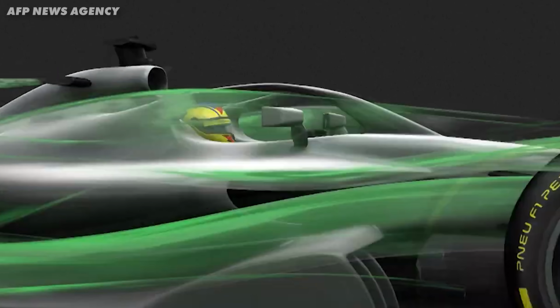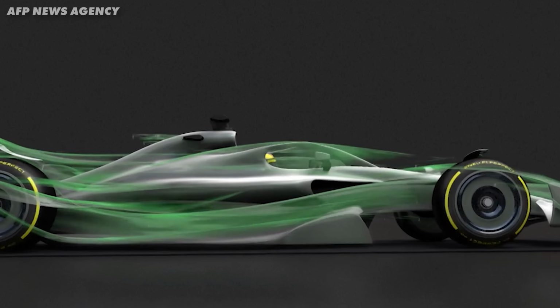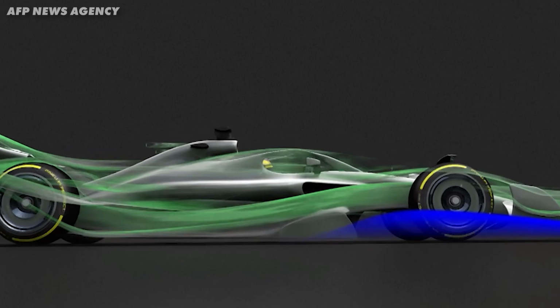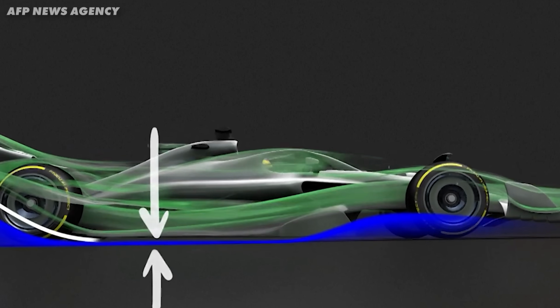So now teams have to deal with a fundamental problem. You need the car to be able to move up and down to handle the bumps, but every time it does, you're changing that gap between the floor and the track, altering the amount of downforce. So why not get rid of the suspension entirely? Why not make everything rigid?